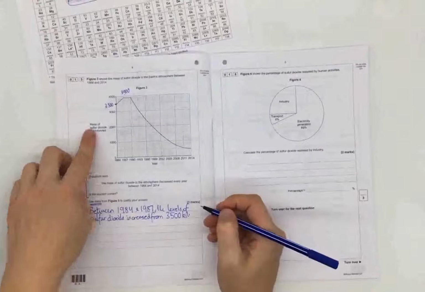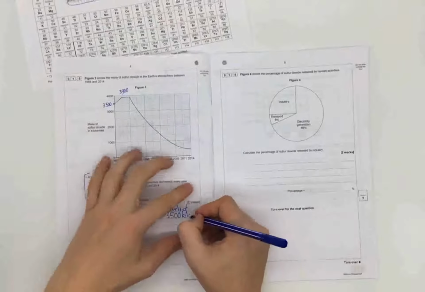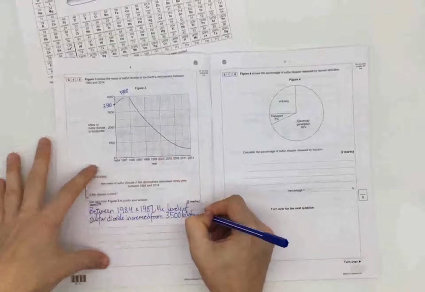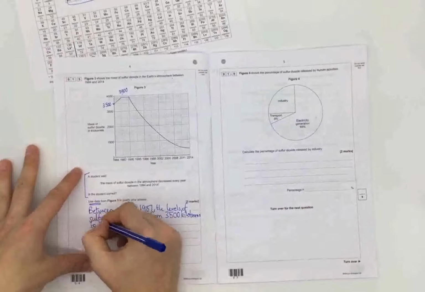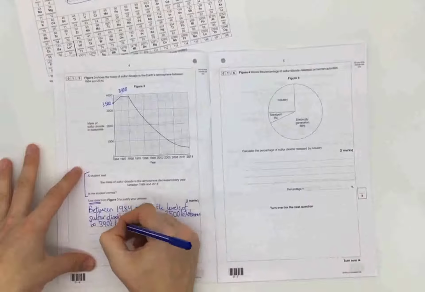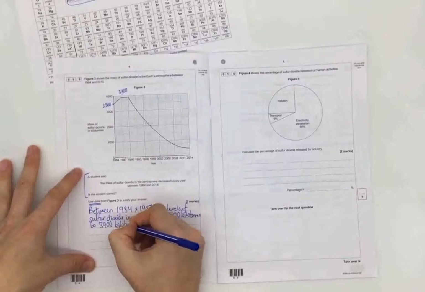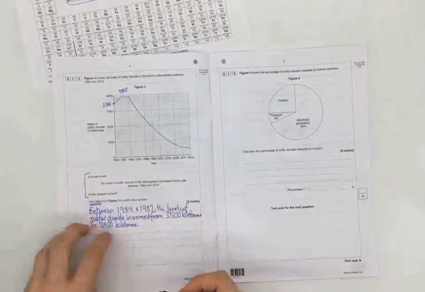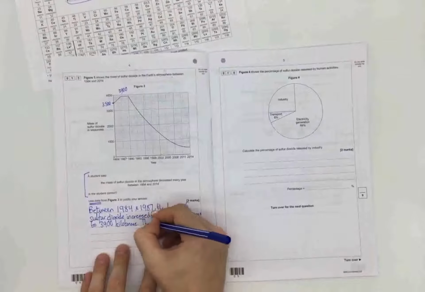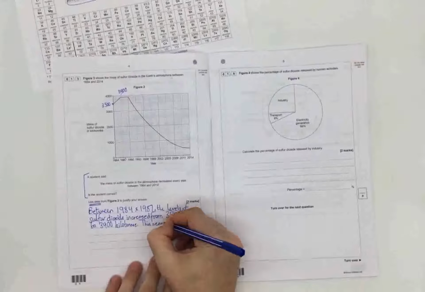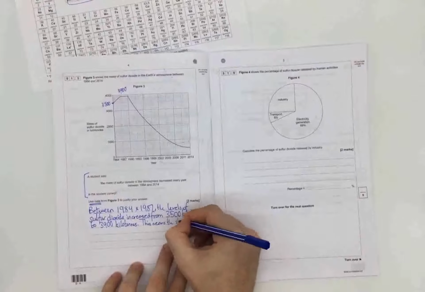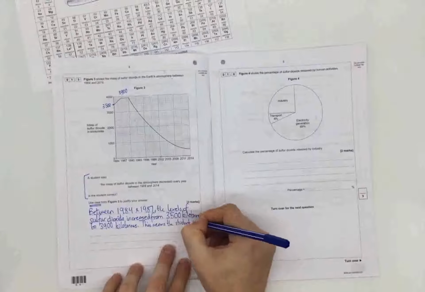Okay, that's the units. It says mass of sulfur dioxide in kilotons, to 3,900 kilotons. This means the student is incorrect.